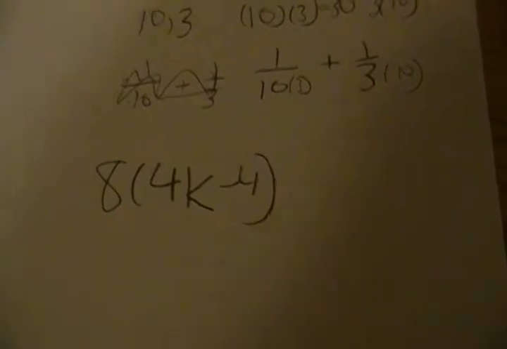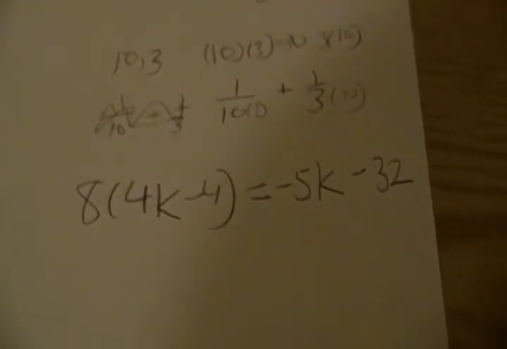Let's see. Okay, we're going to have 8 times (4k minus 4) in parentheses. We're going to make that equal to -5k minus 32.